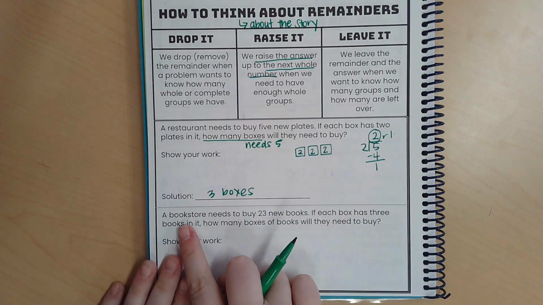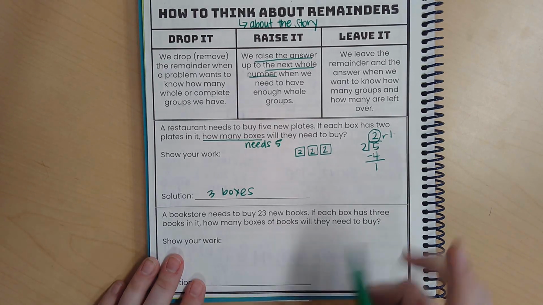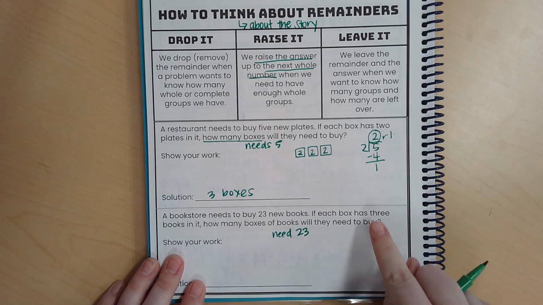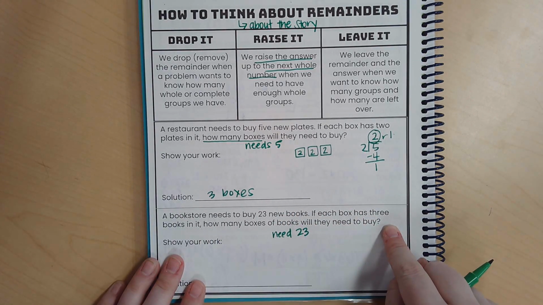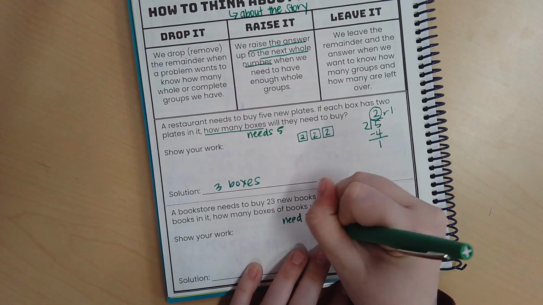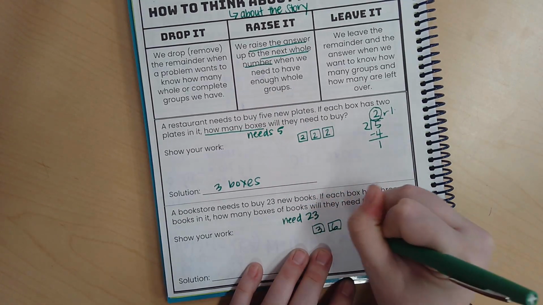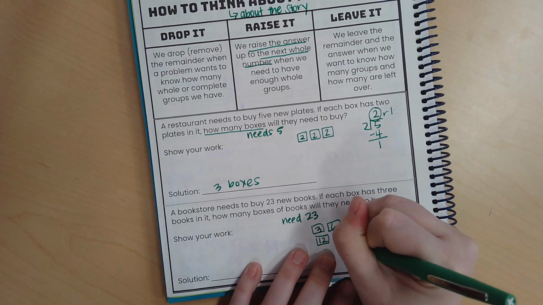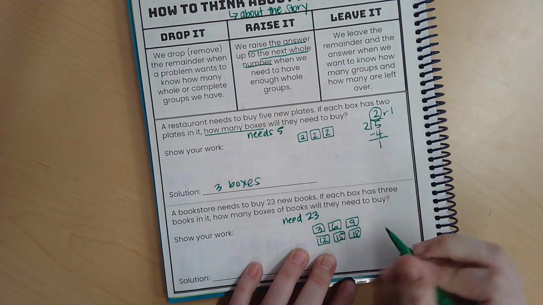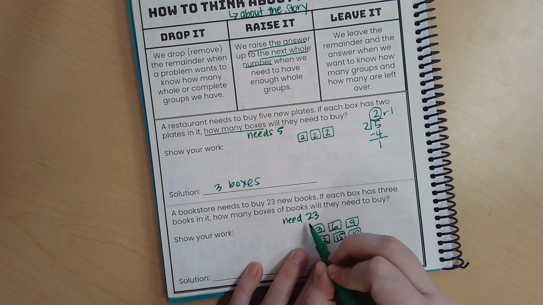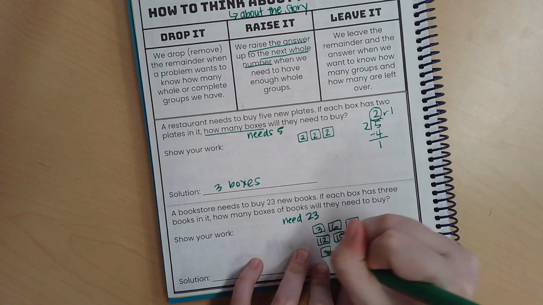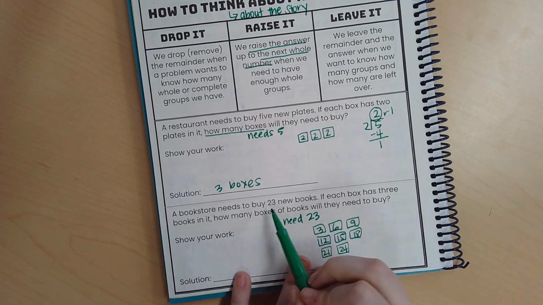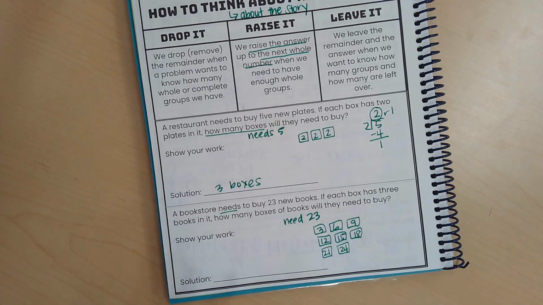A bookstore needs to buy 23 new books, so they need 23. If each box has 3 books, how many boxes of books will they need to buy? Again, we can draw our pictures. We can go 3, 6, 9, 12, 15, 18. So we're at 6 boxes, which is 18 books. We need 23. 21, 24.